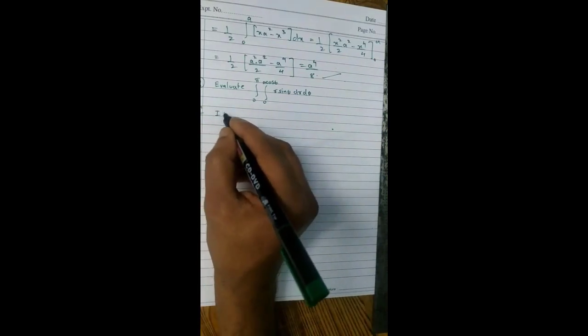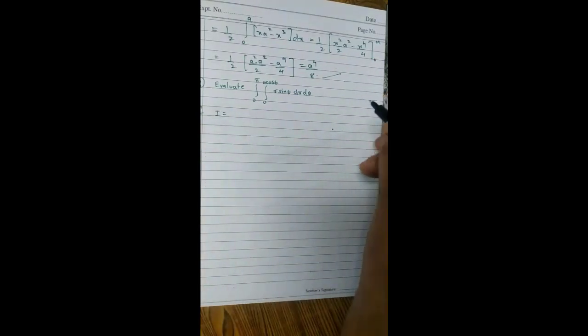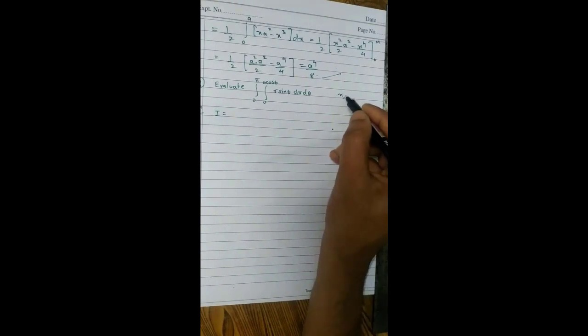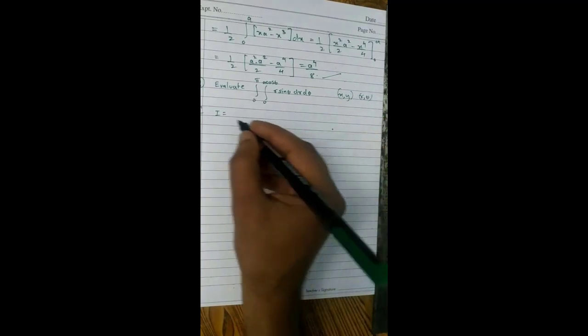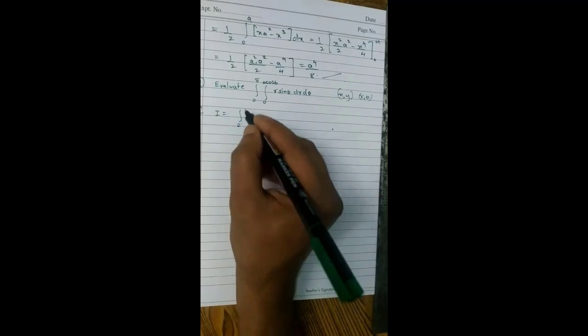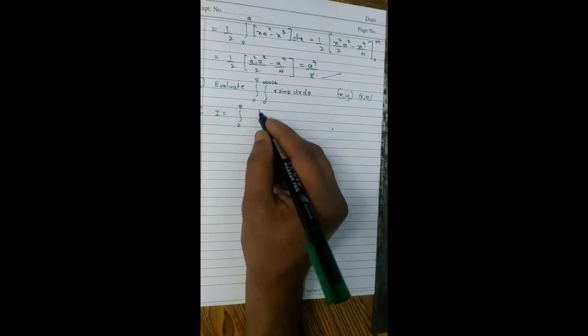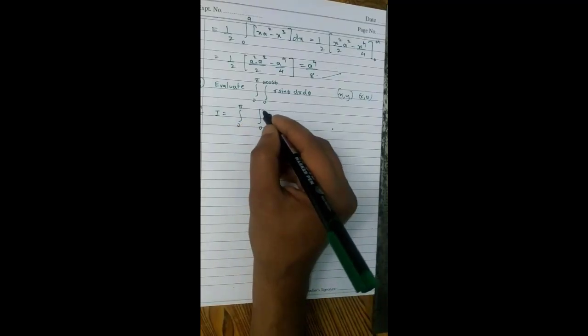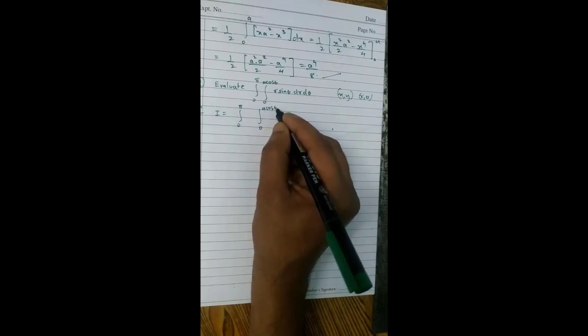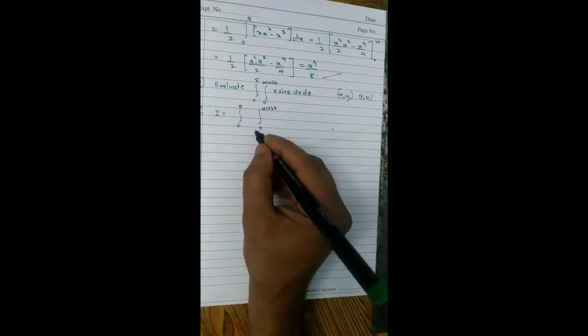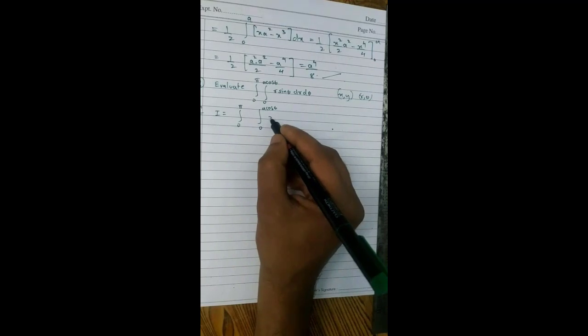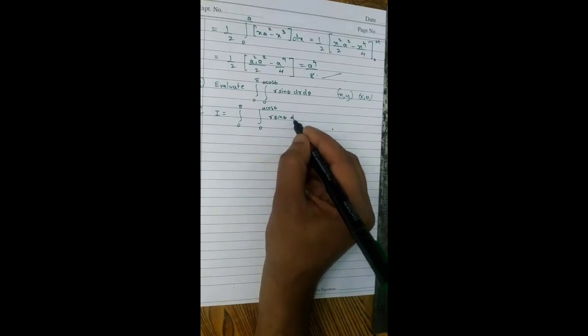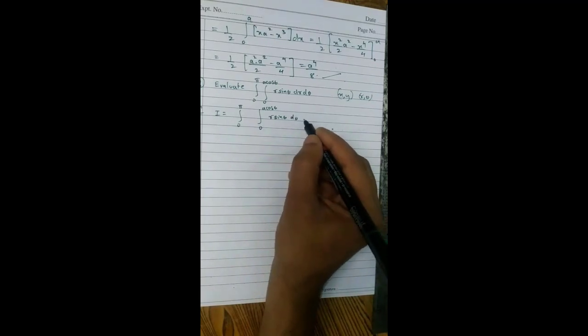So let me consider I equal to, in the previous example we had the variables x and y. Now I have it in terms of r and theta. The same procedure will be followed. Now let I be the integral from 0 to pi, and 0 to a cos theta, of r sin theta, with d theta dr first.